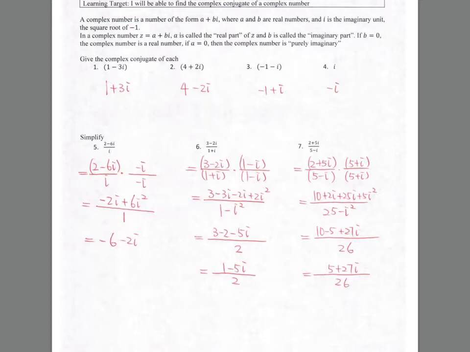For the imaginary part, if it were given a positive imaginary number, then you change it to negative imaginary to get to the complex conjugate. If you were given a negative imaginary number, then you change it to positive to get to its complex conjugate. So complex conjugates are almost like companions with each other.